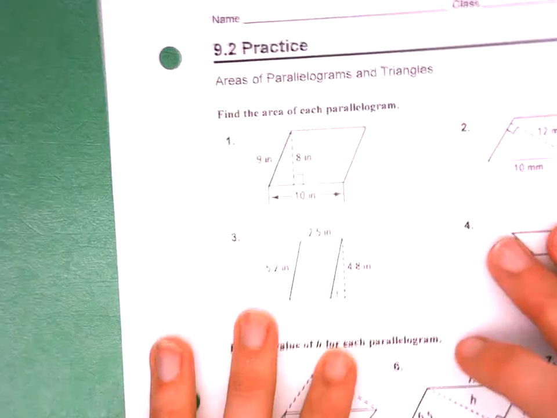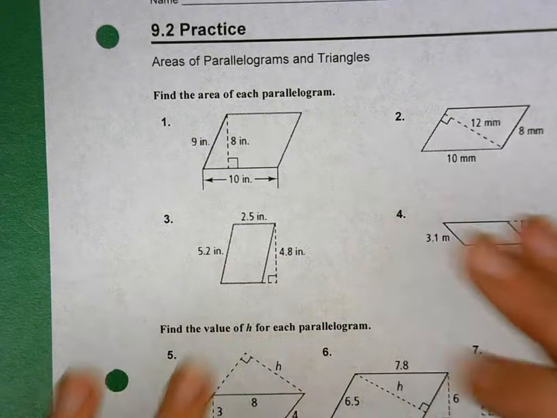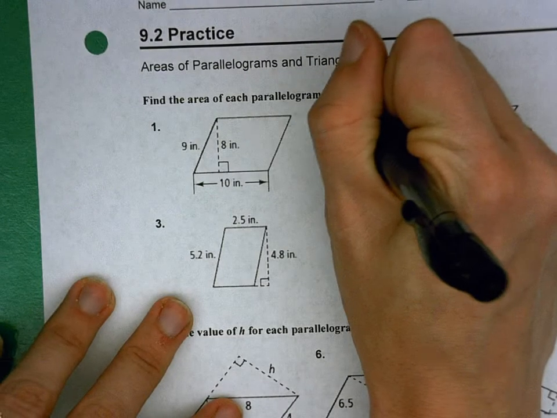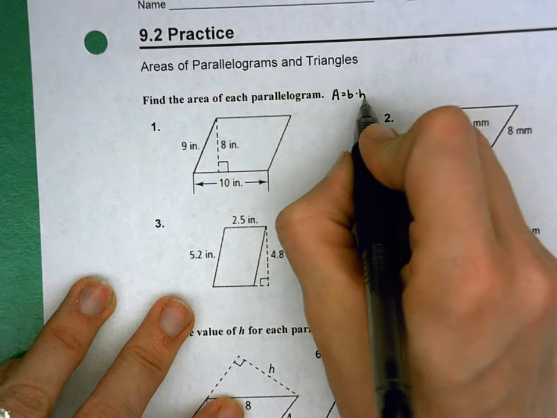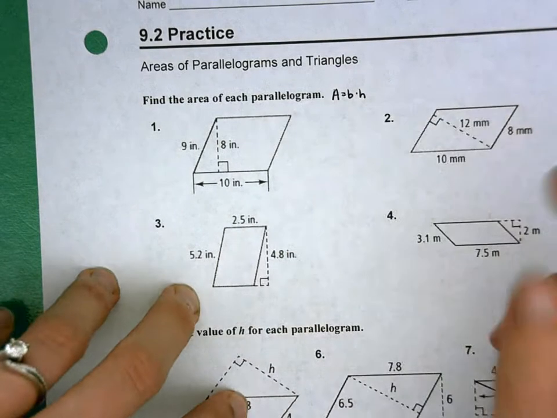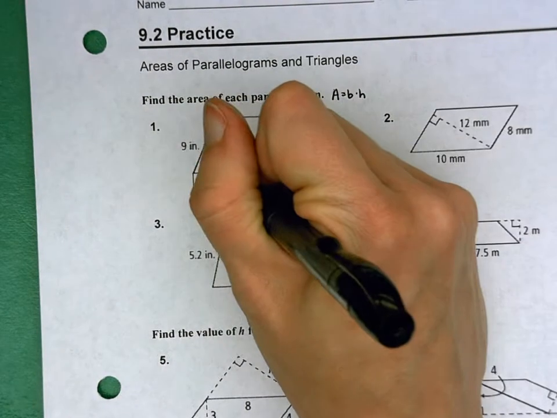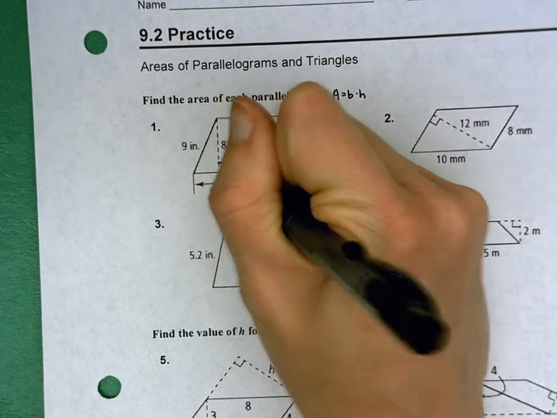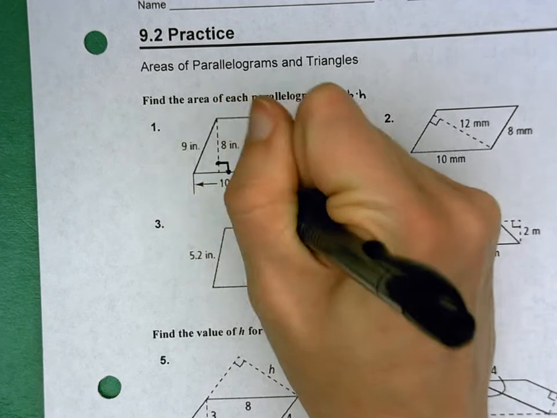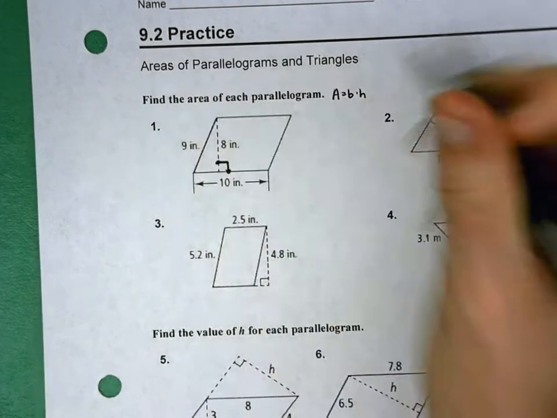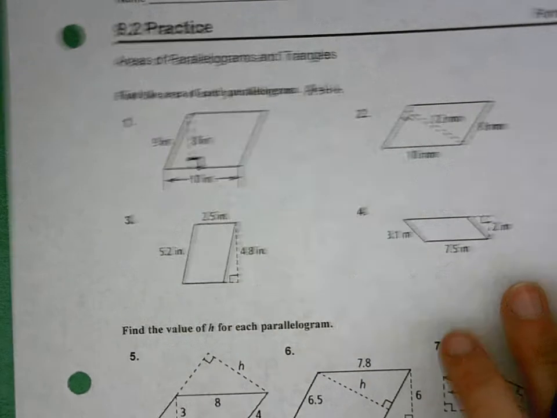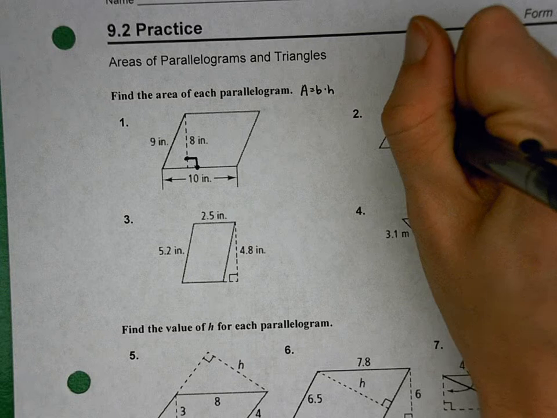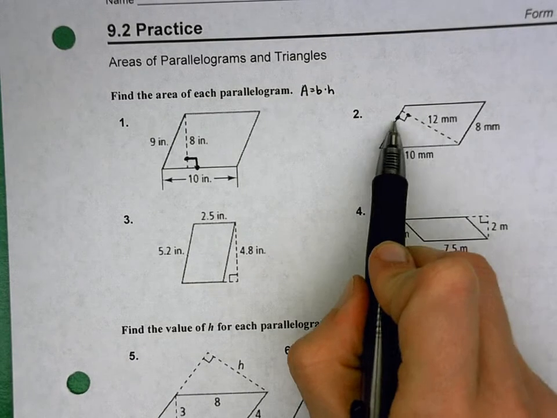Okay. Next up, let's take a look at a parallelogram here. For a parallelogram, area of a parallelogram is base times height. And height has to come down at a right angle. Okay, and so when we're looking here at number 1, this right angle helps us see our base and our height. Our base and our height are going to be the 8 and the 10, not the 9.